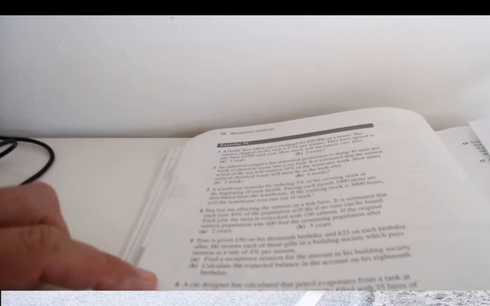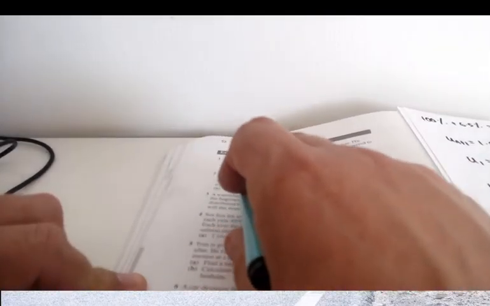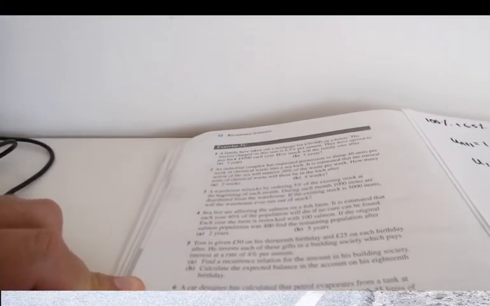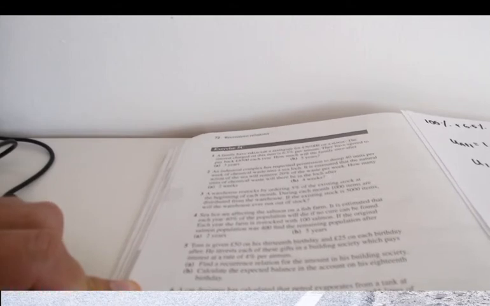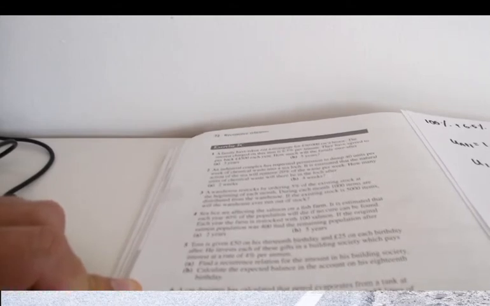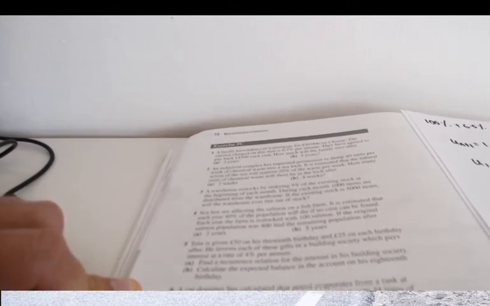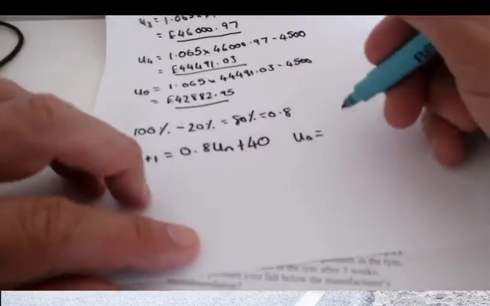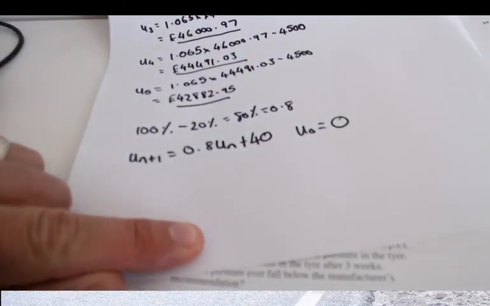So in the question it says, oh, it doesn't say. So it doesn't mention how much waste there is at the start. The reason it doesn't mention it is because we are now assuming that there is no waste in the loch at the beginning. It doesn't tell me there was any waste, so I'm just going to assume that there is no waste in the loch. So that means that my U0 number is 0.